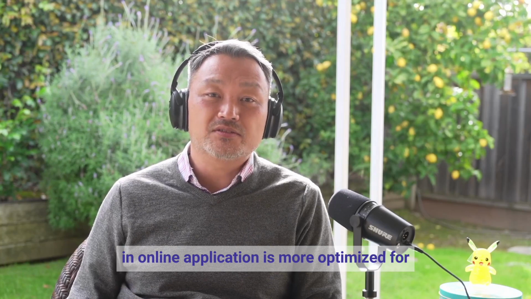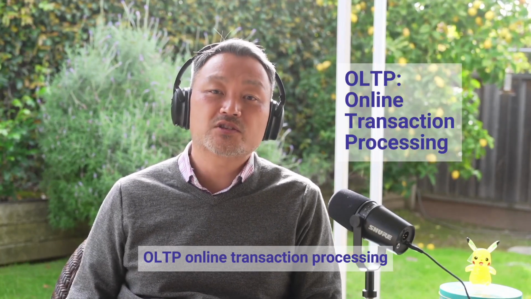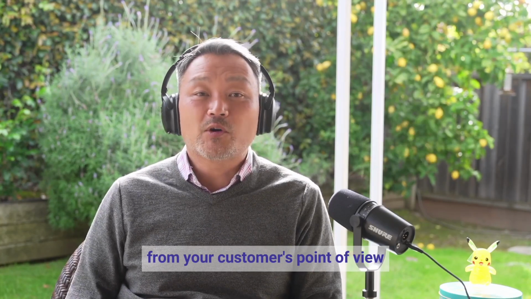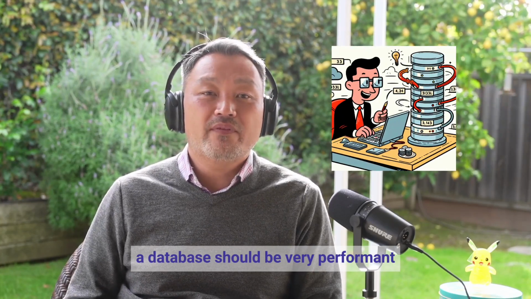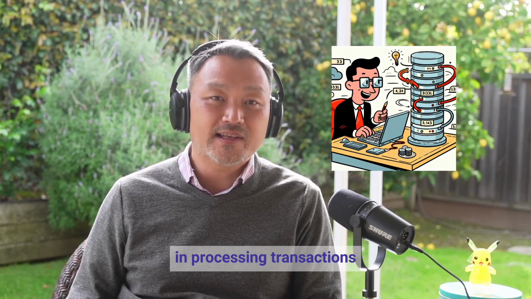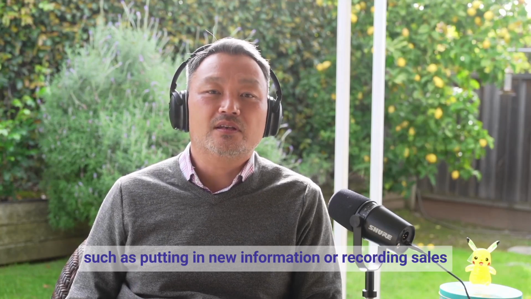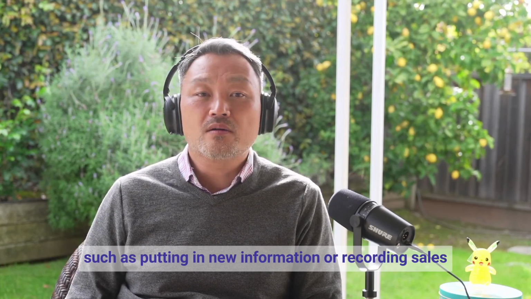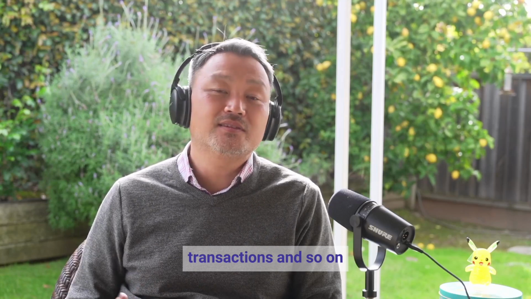However, the relational database in an online application is more optimized for OLTP, online transaction processing. From your customer's point of view, the database should be very performant in processing transactions such as putting in new information or recording sales transactions, and so on.